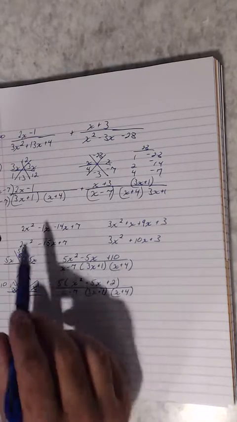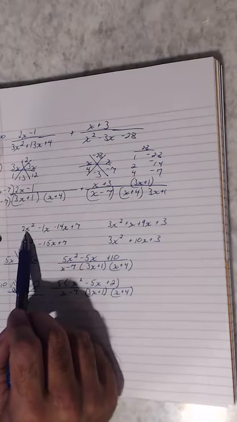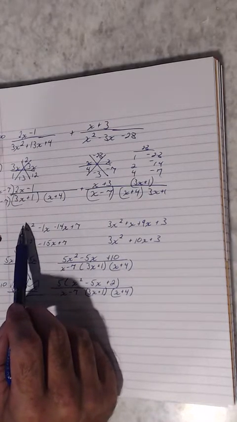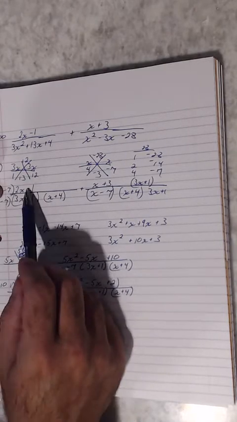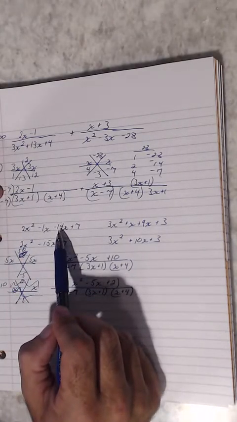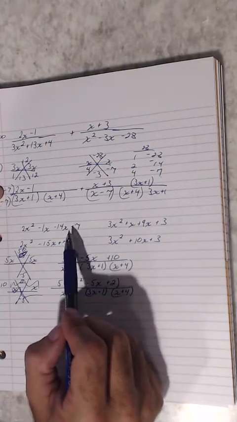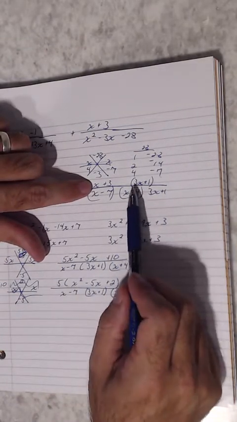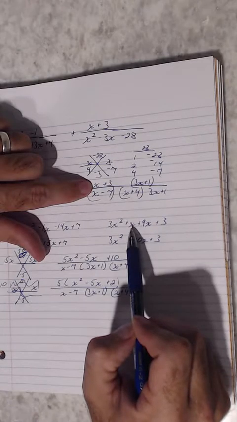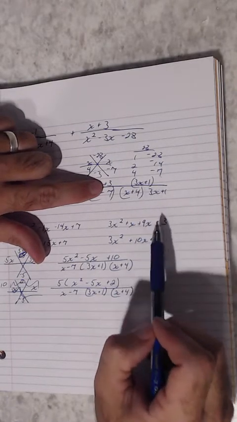I'm going to go up here and I'm just going to check my work. 2x squared. Alright, now outer negative 1, inner negative 14. Okay, so I know that's right. Last is positive 7. Now here, 3x squared, outer is plus 1, inner is 9x, last is 3.